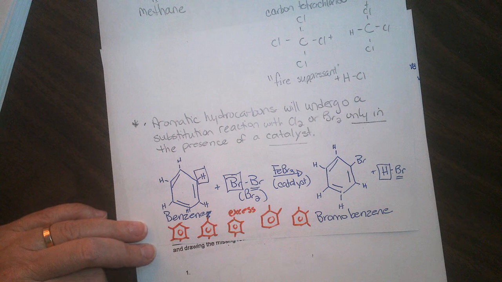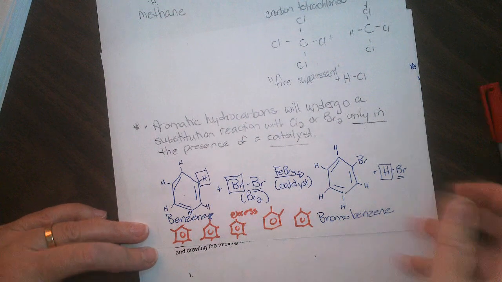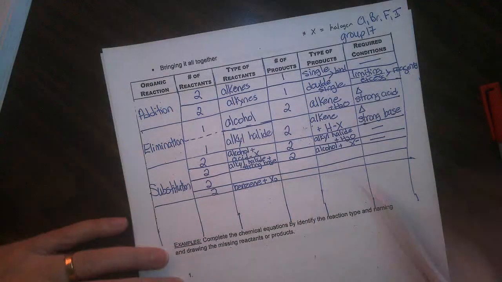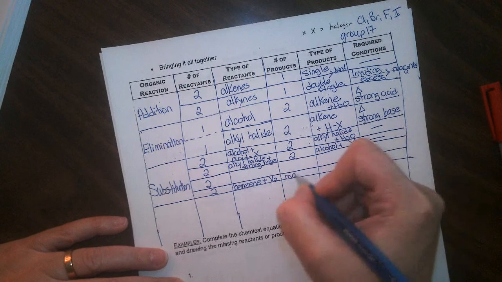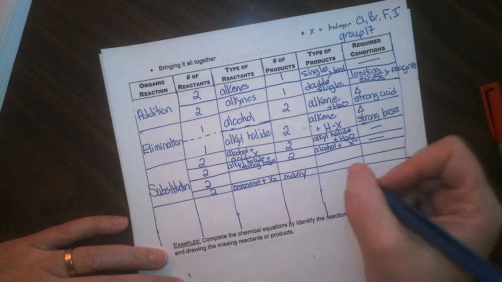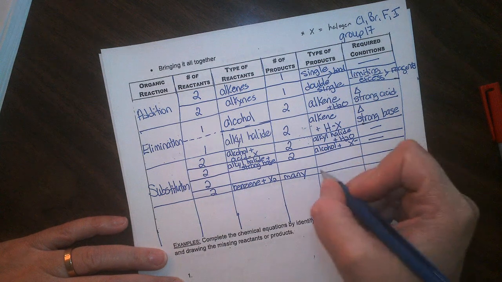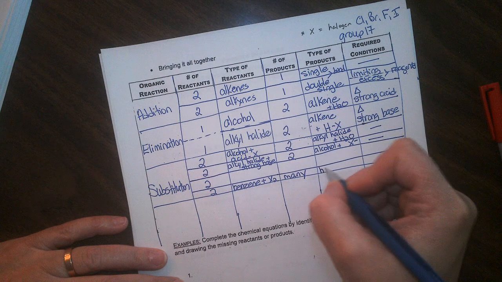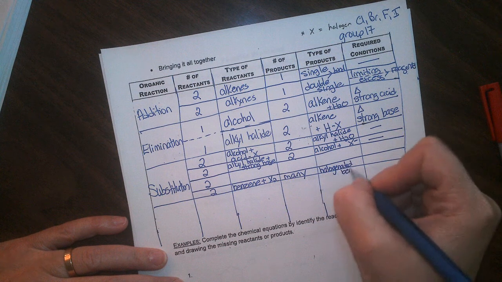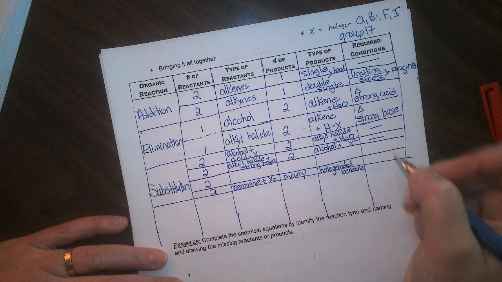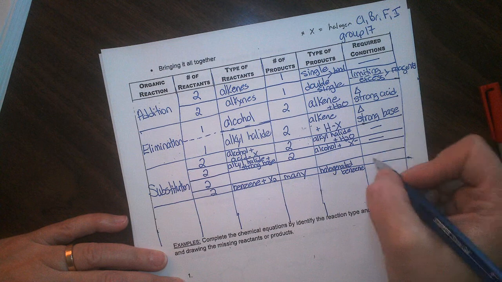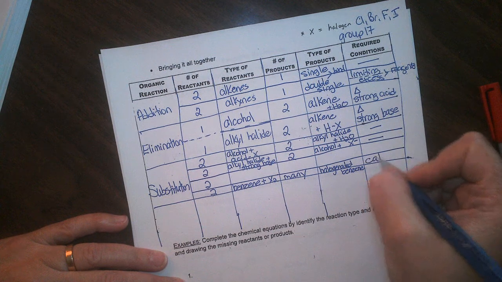Okay, I could get all of those happening all at once. So our answer in our chart is going to be many. What do I get? What's my product? Halogenated benzene. And what does it require to happen? A catalyst.